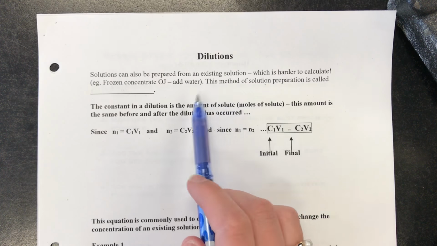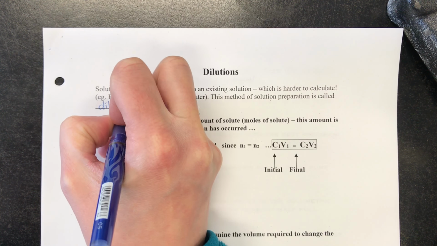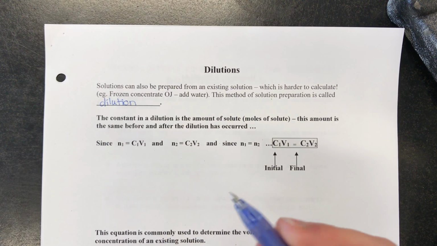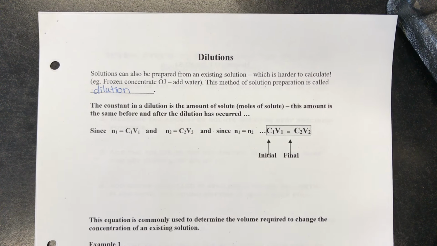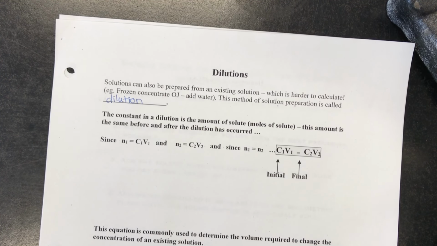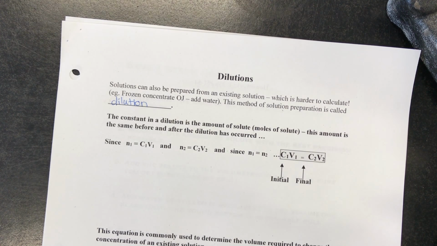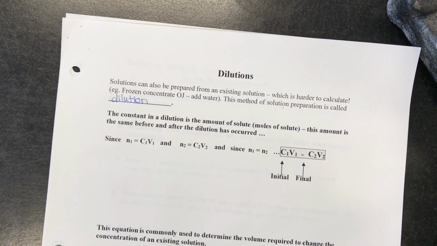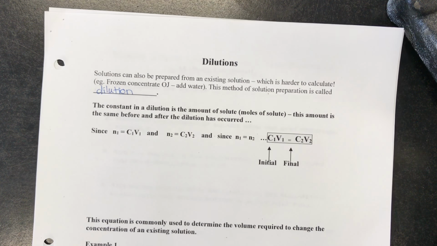So this is called dilution. For example, if you have concentrated orange juice in a can, you would put that into another container and you would add 2 or 3 cans of water to dilute the concentrate so that it's the right concentration for drinking your orange juice. Works the same way in chemistry.